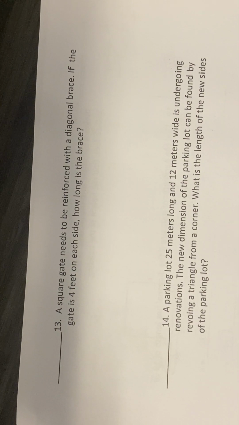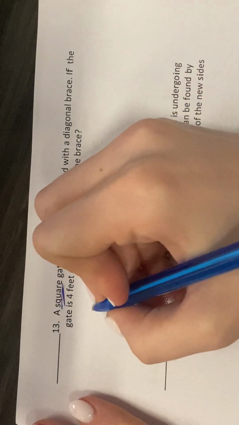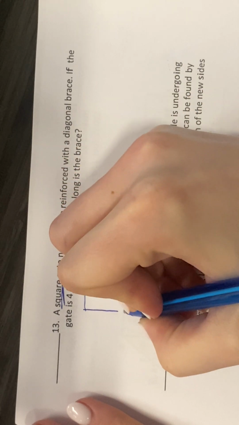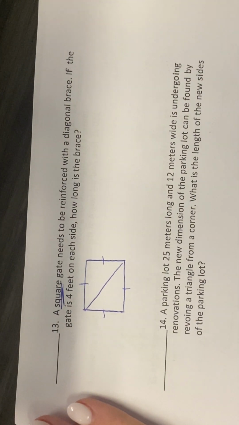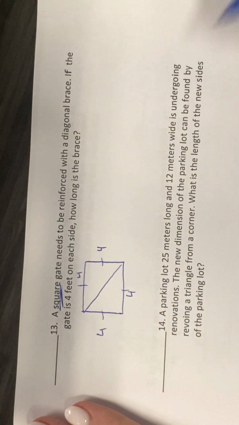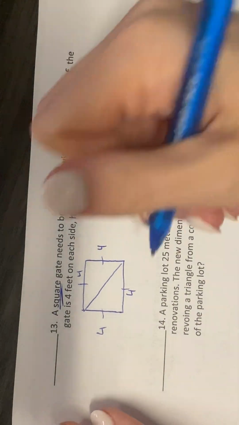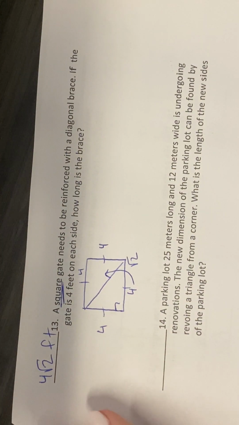A square gate needs to be reinforced with a diagonal brace. Hello, square, right? We know a square is a 45, 45, 90 triangle. That's key. If the gate is 4 feet on each side, 4, 4, 4, 4, how long is the brace? Well, multiply by root 2, it's 4 root 2 feet. Easy.